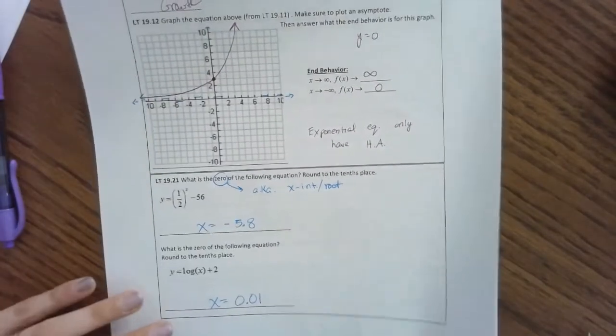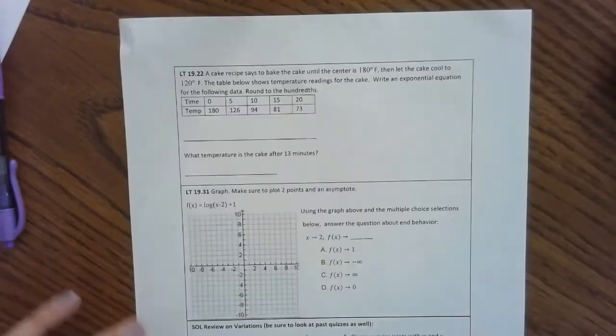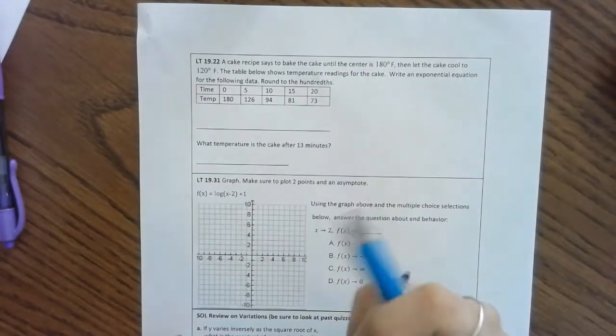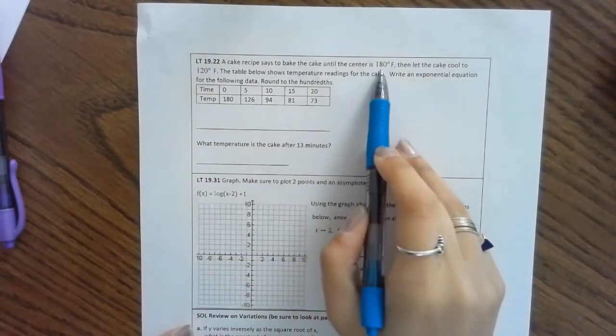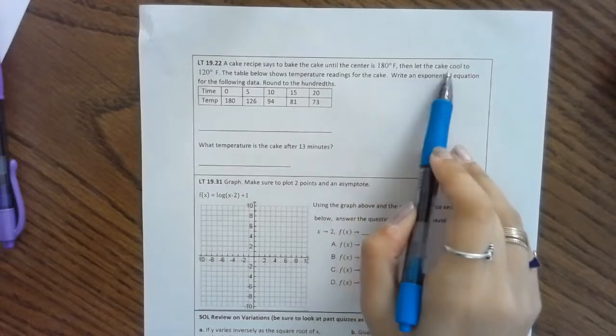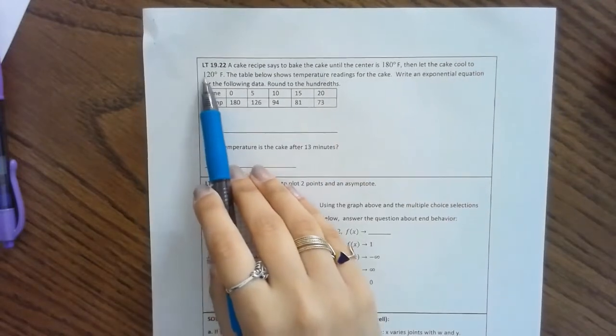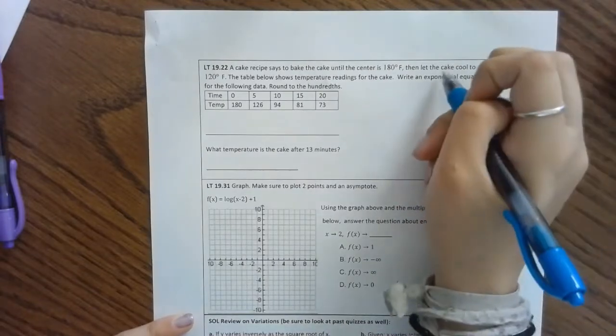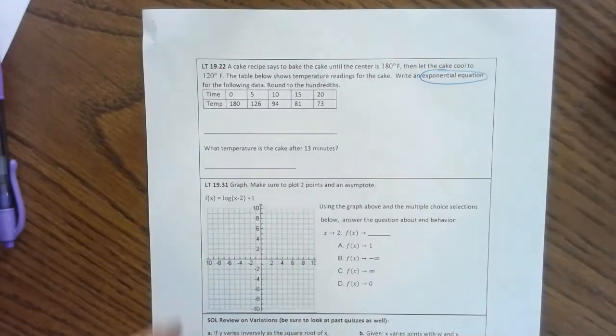That's our first page. We're going to flip on over to the back. The back says, a cake recipe says to bake the cake until the center is 180 degrees Fahrenheit, then let the cake cool to 120 degrees. The table shows temperature readings for the cake. Write an exponential equation for the following data. It even tells us what to do, how nice.